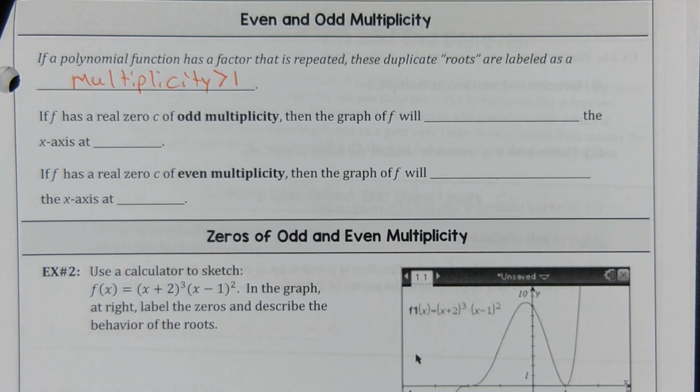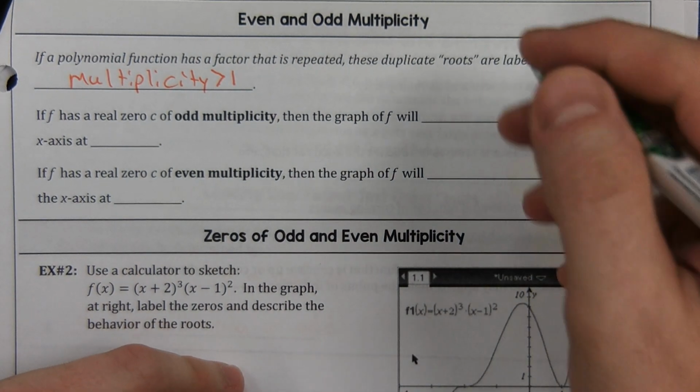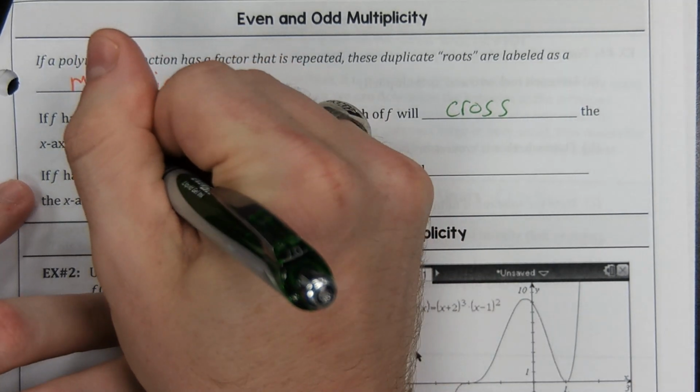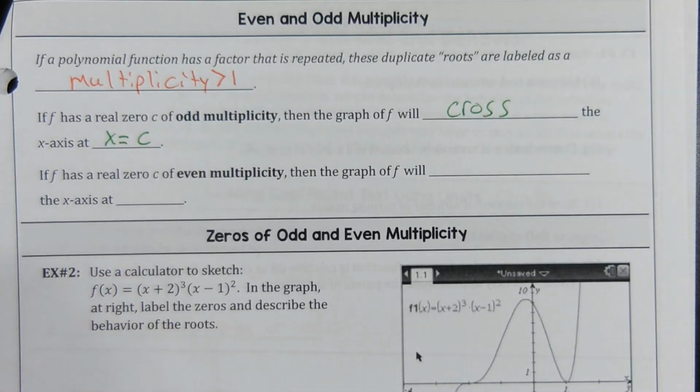If the function f has a real zero, c, that has an odd multiplicity, so I've got a factor that's got a power of 1, of 3, of 5, of 7 on it, then how does the graph behave at that number? It crosses through the x-axis at that number.